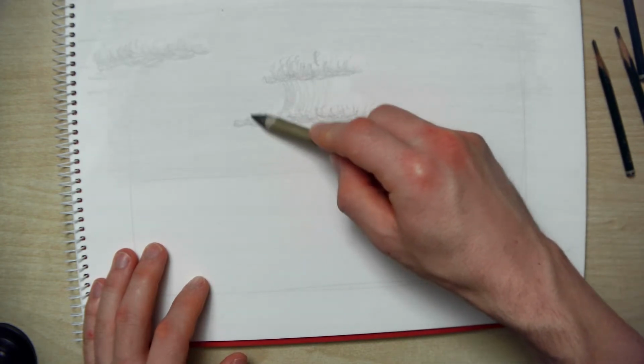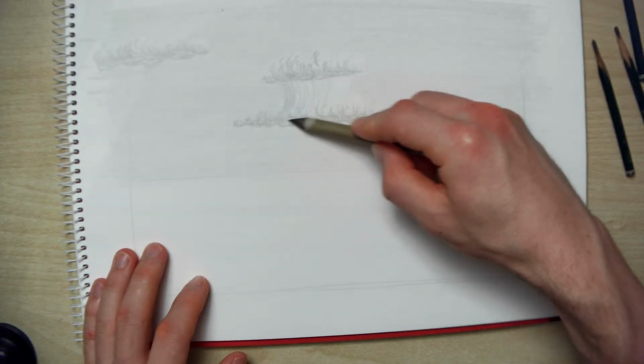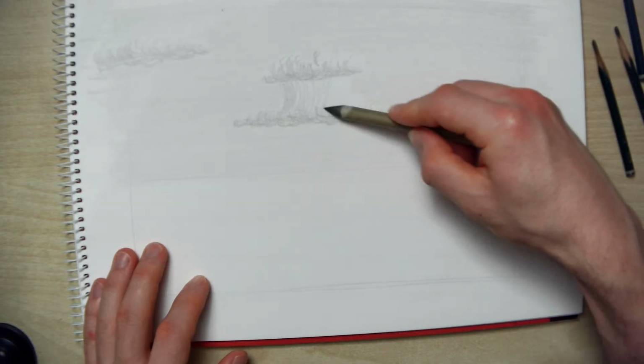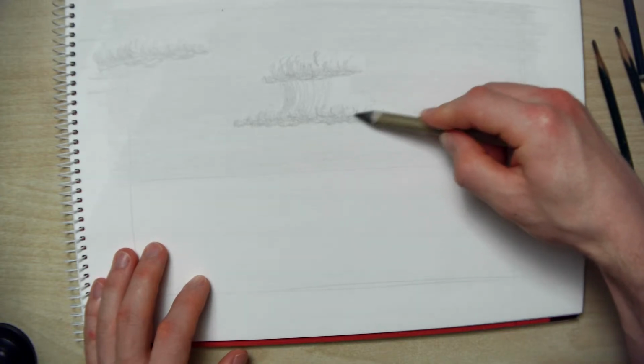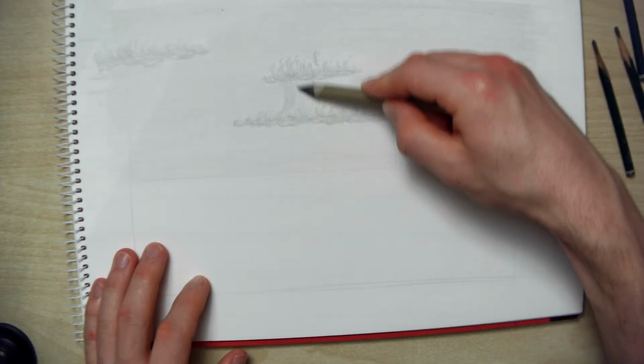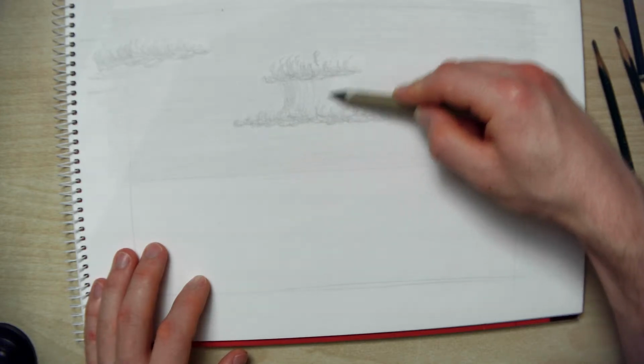And on the sides. In here, make this one nice and smooth.